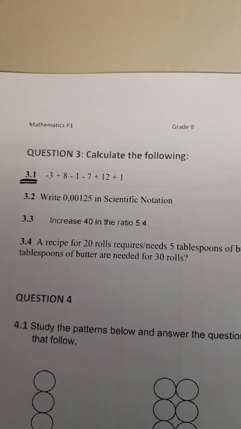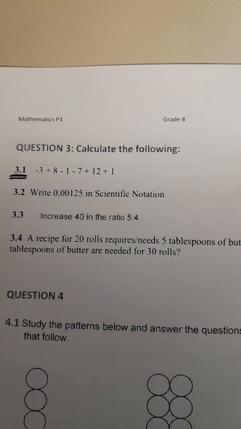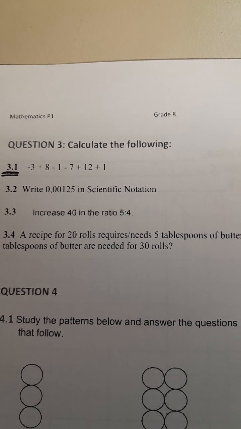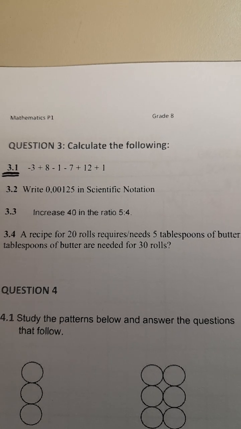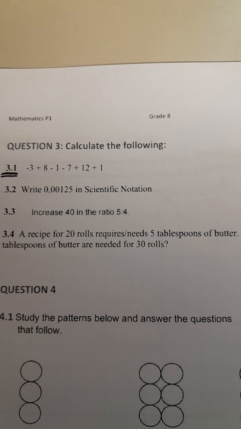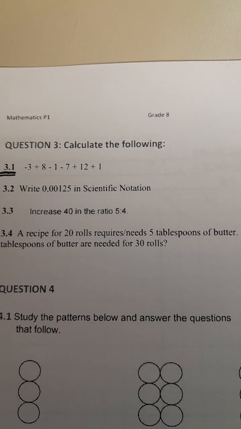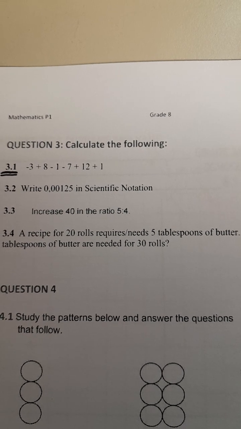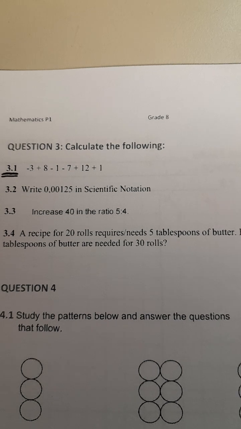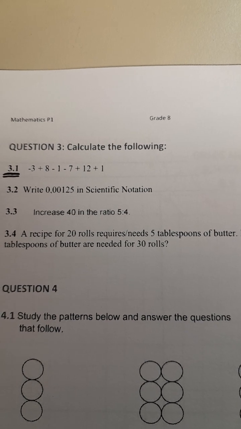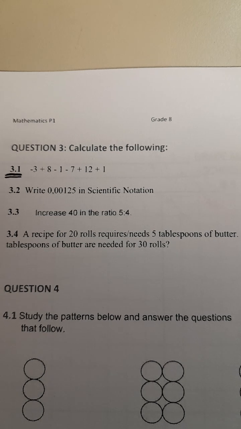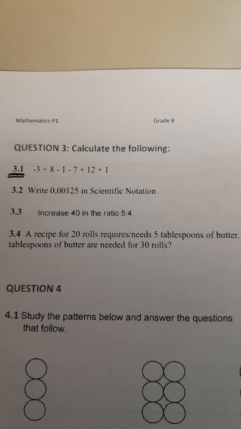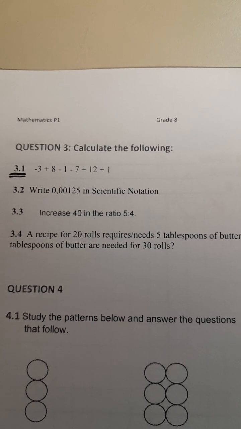0,00125 in scientific notation. Now, scientific notation is a special way of representing very small numbers and very big numbers in such a way that you write it as a product of a number. That number has to be between 1 and 10. It can be 1, all right, but it cannot be 10, but it has to be 1 or a number between 1 and 10, okay, times 10 to the power of something, all right?